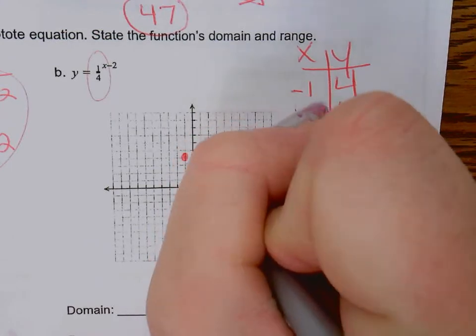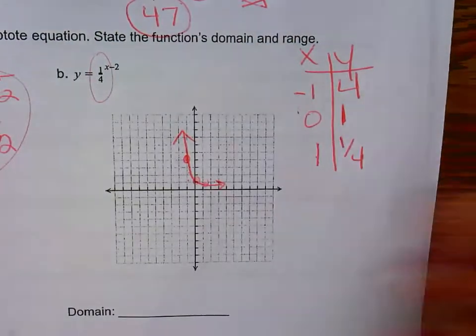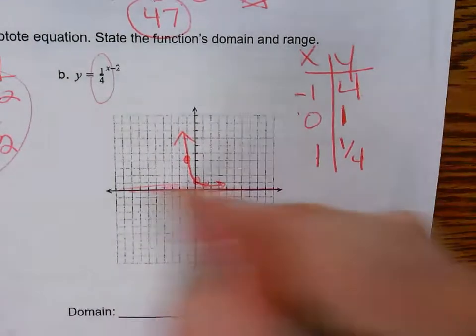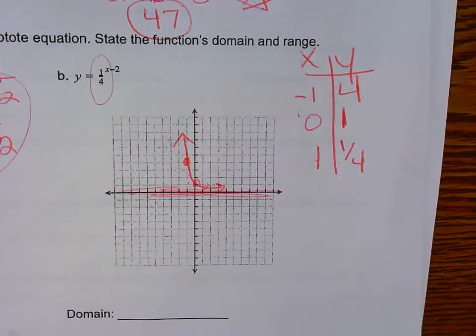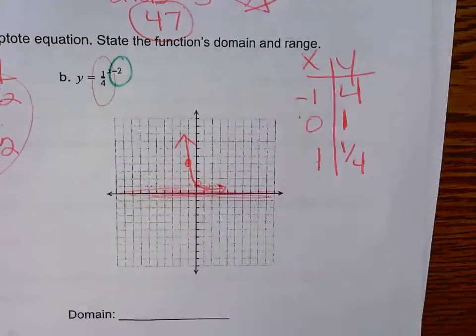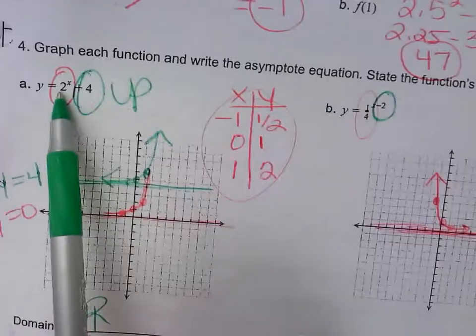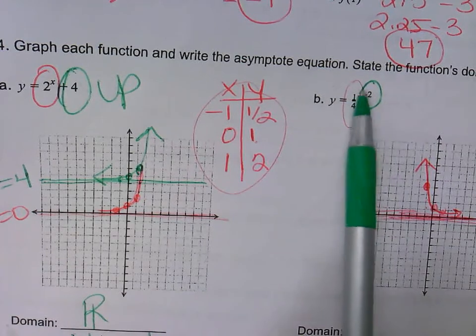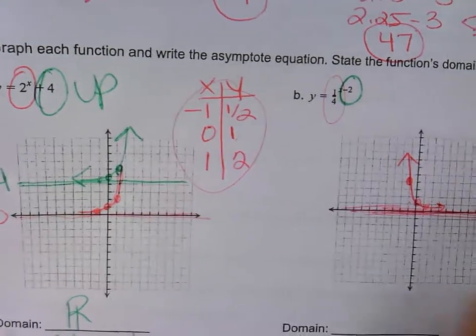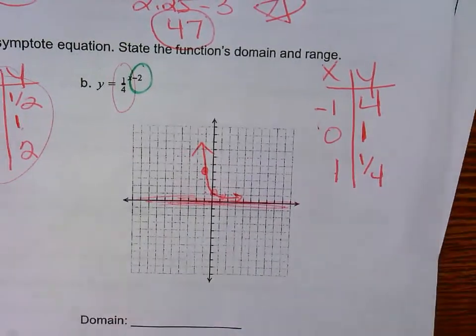So this is called exponential decreasing. So there's my red parent graph, and remember that's sitting here at y equals 0. What does this -2 do as a transformation? This one moved up, right? The big +4. So this is actually in the exponent. It's a little x minus 2. So what would that do? It actually shifts it left or right.